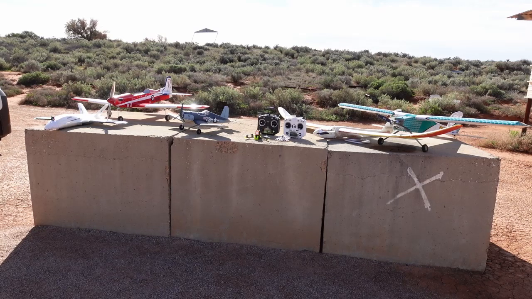Some have cameras on them so they can be flown FPV, or first person view. Some also have GPS so they can fly to waypoints, so in your goggles you can see where it is and what the coordinates are. That's a useful thing to have because if you lose your model, you can hit the switch on the transmitter and it'll return to home and come back to the flying field.